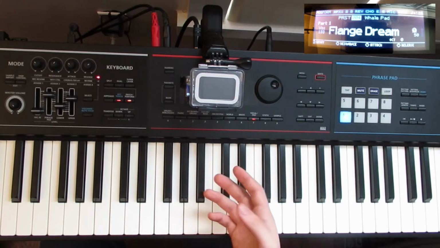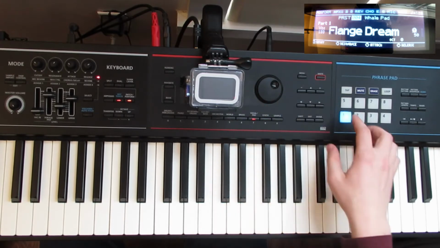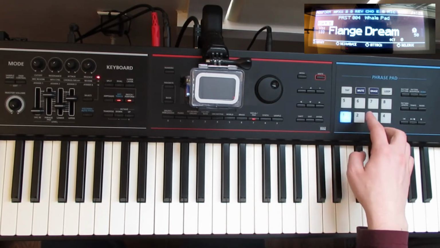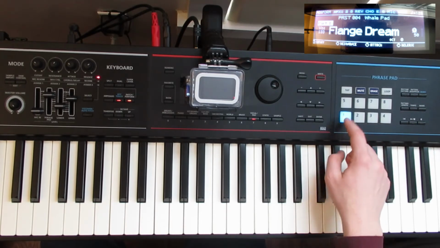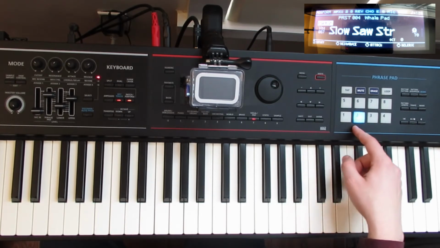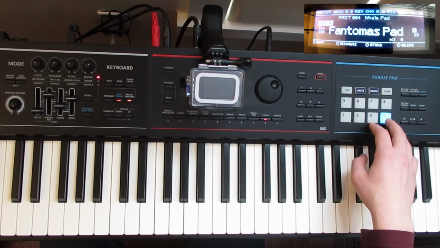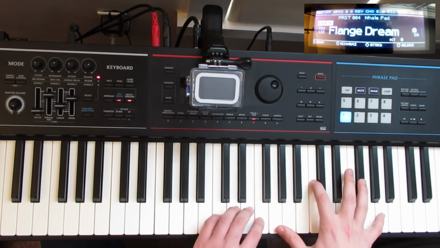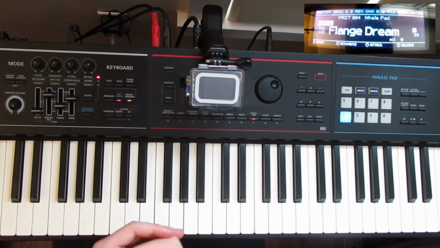So we're going to take this whale pad as an example, and you can tell how many sounds there are by if you go through and actually select the different sounds. So in the dual and split modes, the phrase pads actually represent different sounds, and they're going to be up to 16, but the phrase pads represent the first 8. So you can see here sound 1, it's flange dream, sound 2 is slow saw strings, sound 3 is phantomist pad, and 4 is the same. And then 5 is just a piano, and piano is preset, but these are all off, because you'll notice when you play the patch, there is no piano.